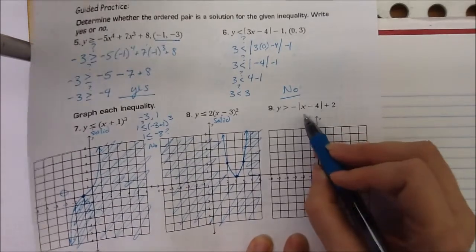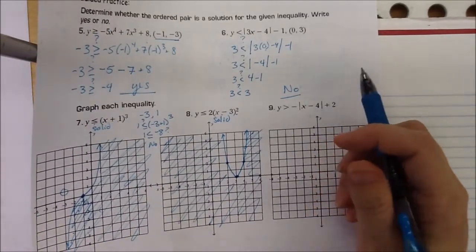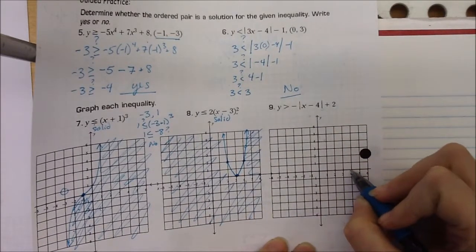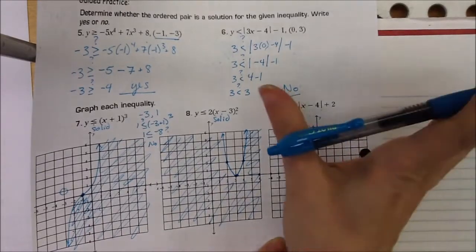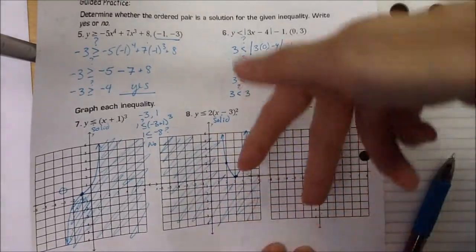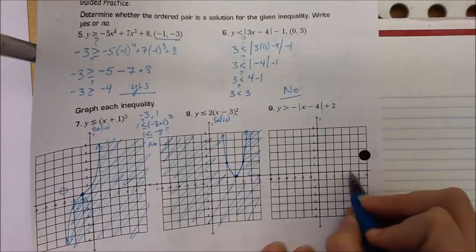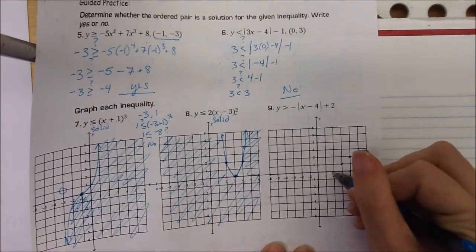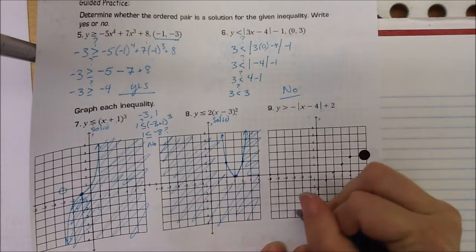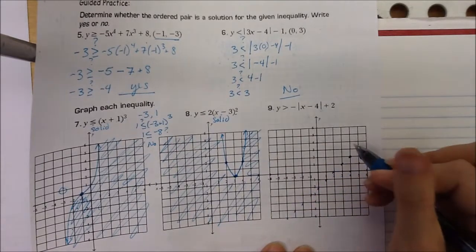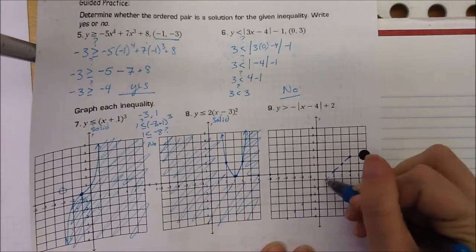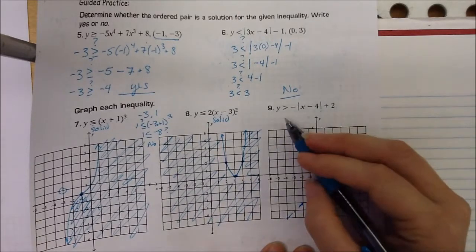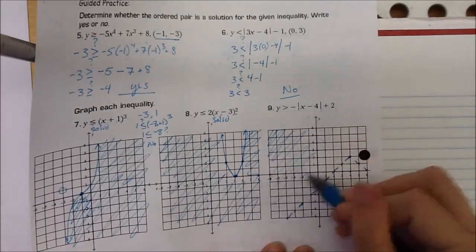Whew, pretty one. Okay, absolute value of x minus 4. Oh, darn it. The minus 4 moves it to the right 4. The negative flips it over. So instead of being a v upward, it'll be a v downward, centered at the same place. And then finally move it up 2. And it's going to be a dashed line, dashed line this way, greater than, so above.